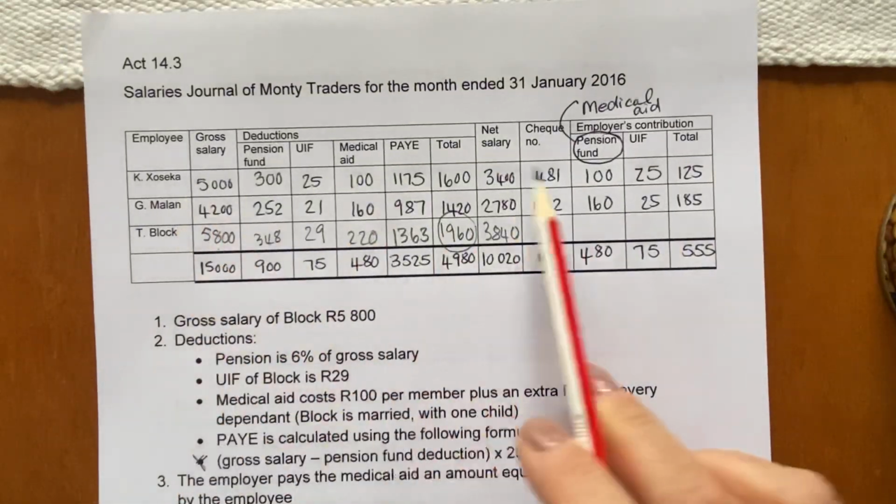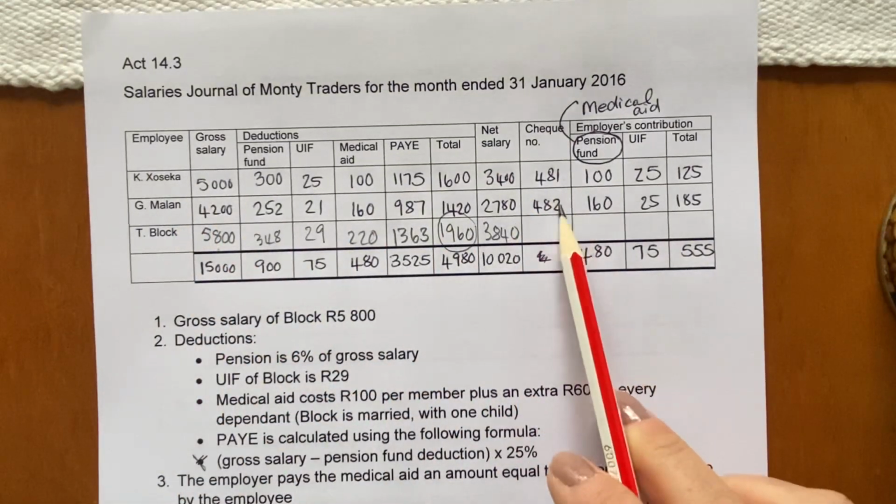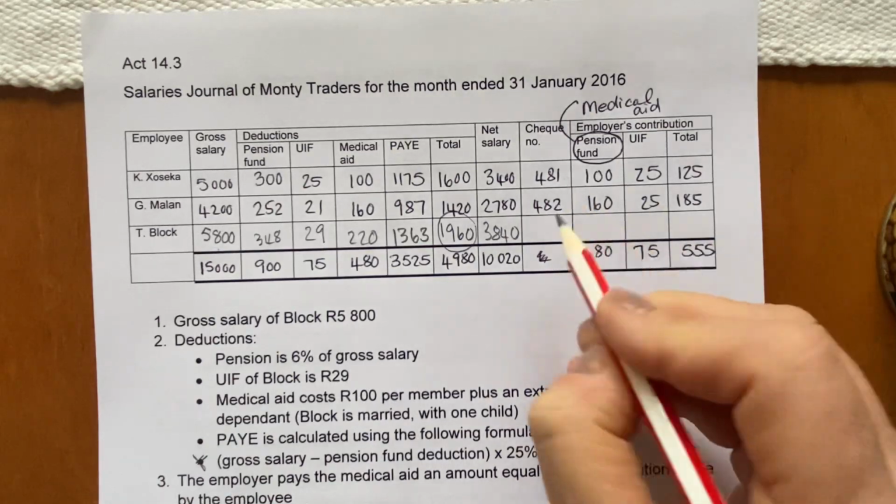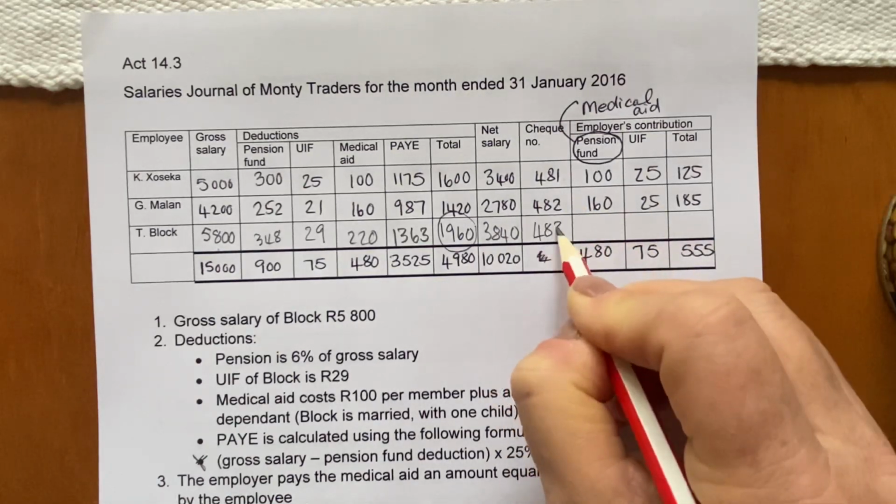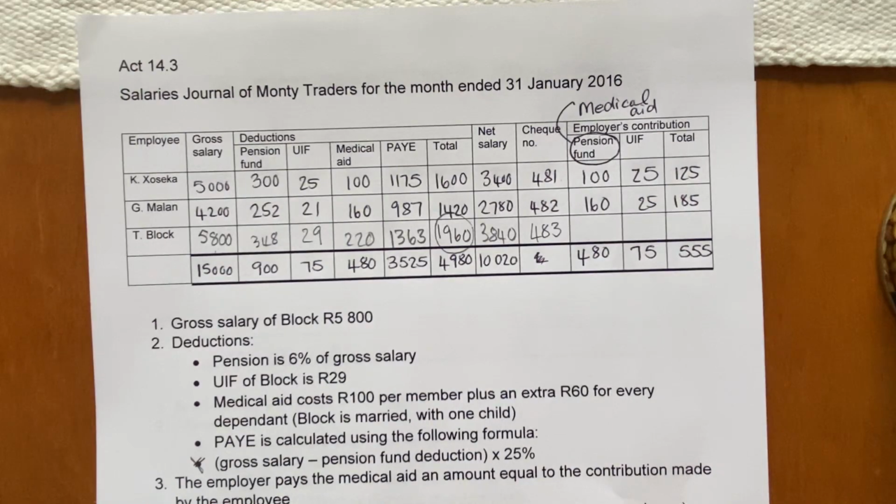Right. The accountant of Monty Traders issues cheques number 481 to 483 to the employees. So Grosseca gets cheque number 481, 482 to Milan, and 483 to Tblock. Just for information, you will need that later when we post.